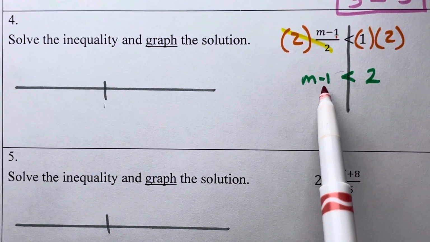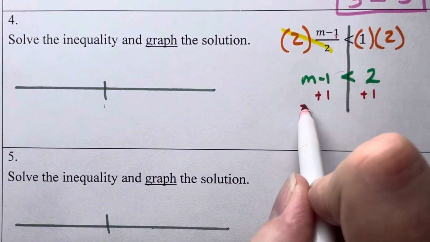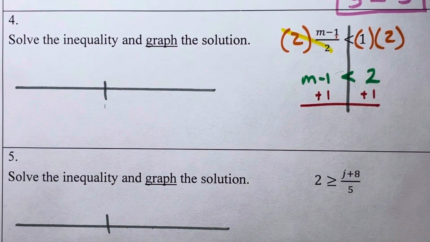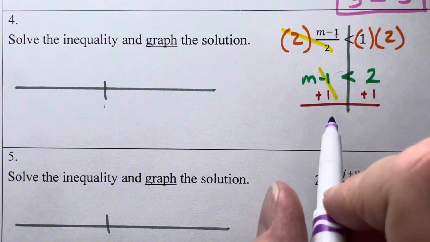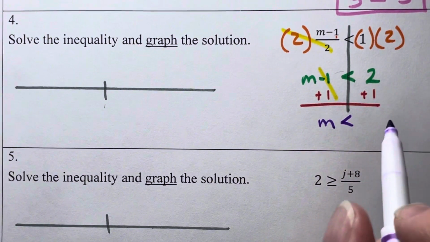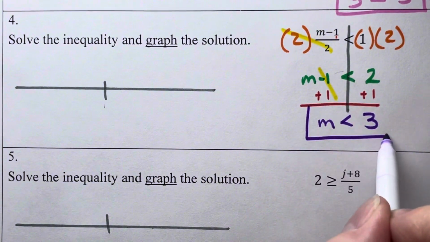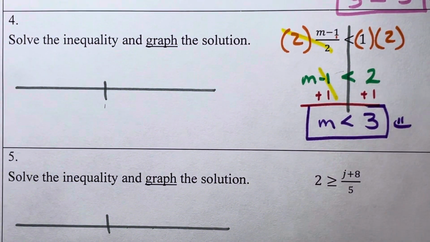Let's finish this off by getting rid of your minus 1, and we can do that by adding 1 on both sides of the river, allowing the ones on the left to cancel out, leaving us with m is less than the sum of 2 and 1, which is 3. All right, the hard work is done.